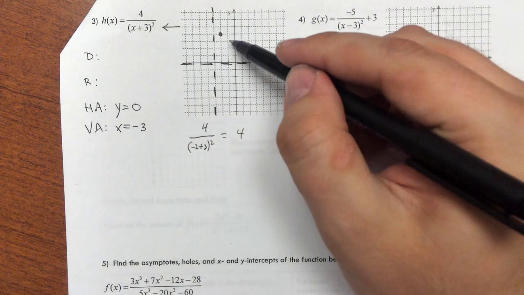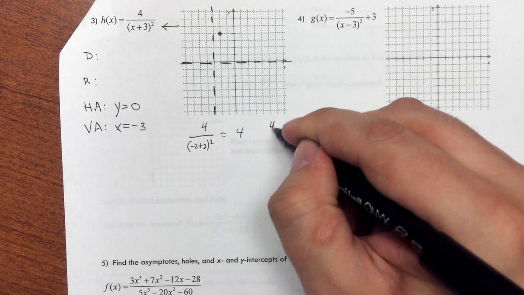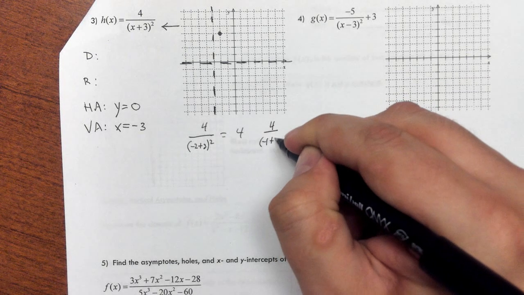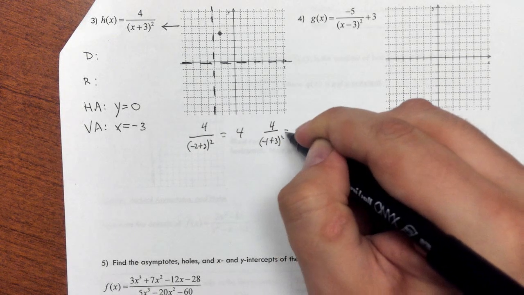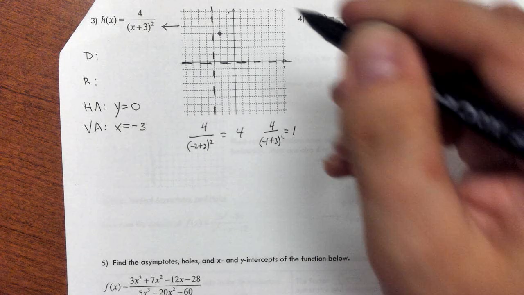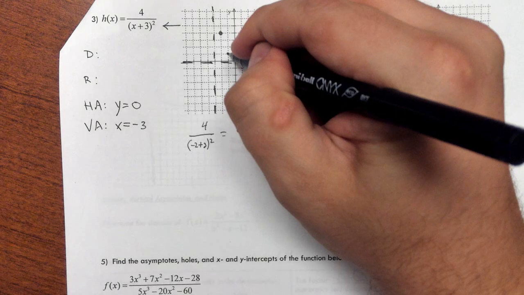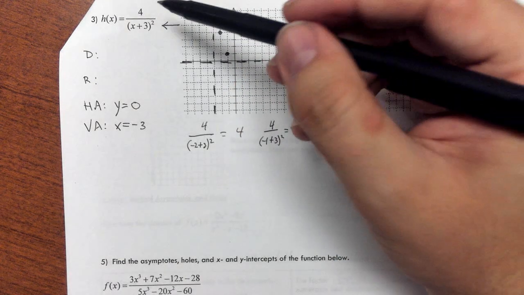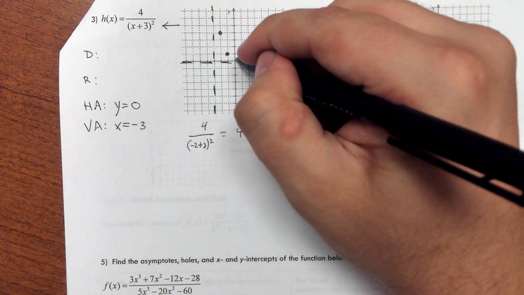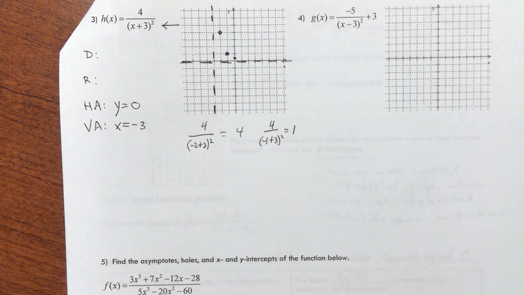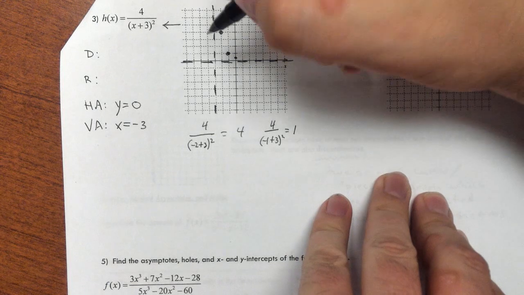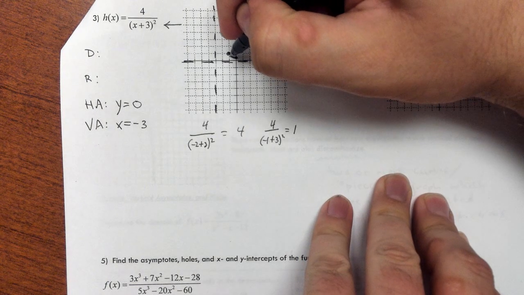And you can go ahead and keep substituting in values. If you put in negative 1, for example, you will have 4 over negative 1 plus 3 squared. That's 2 squared. This is 4 over 4, so that makes this 1. And you could keep going. If you put in 0, you'd have 4 ninths, which is a little bit less than 1/2. But at that point, the points are going to start getting kind of nasty and just be fractions that don't graph particularly well.